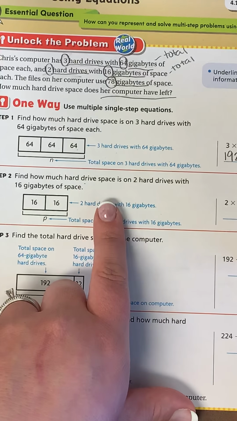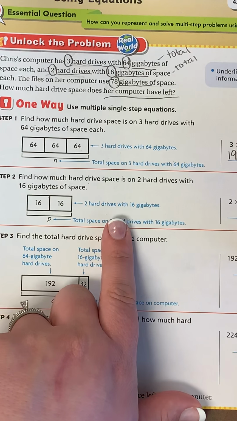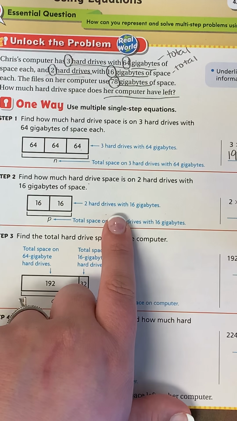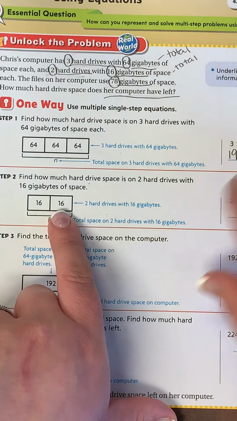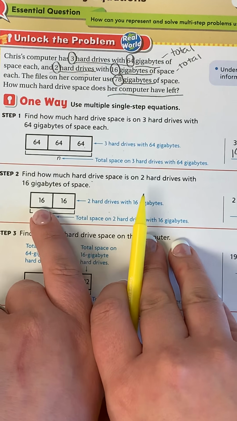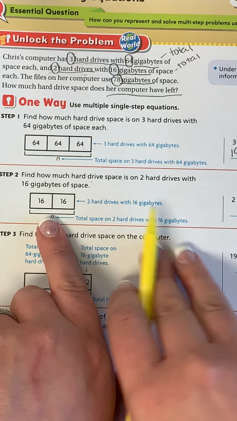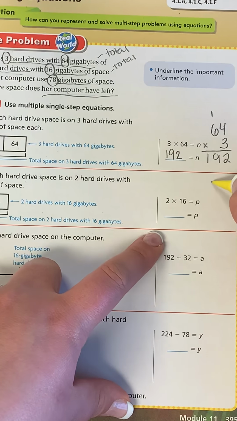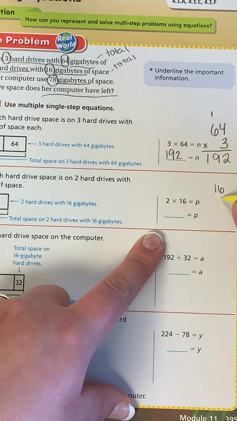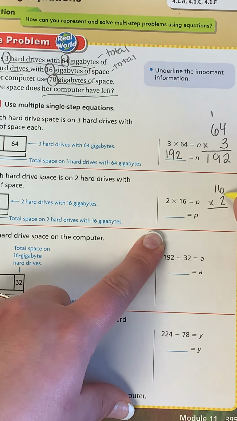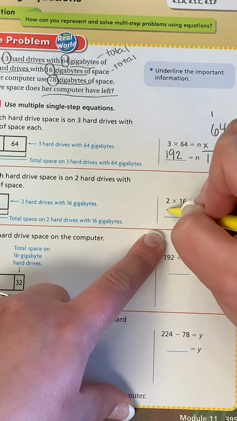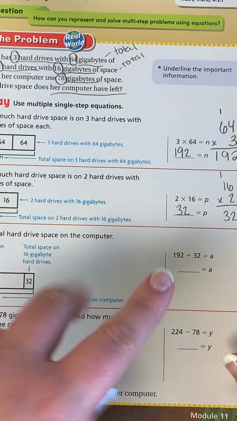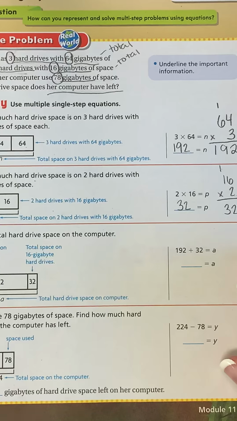We need to find out how much hard drive space is on 2 hard drives with 16 gigabytes of space. Again, it has a beautiful strip diagram here, and then we could do 16 plus 16 or 16 times 2. Let's brush up on those multiplication skills and go ahead and do 16 times 2 over here. 2 times 6 is 12. 2 times 1 is 2, plus 1 is 3. So those other 2 hard drives together have 32 gigabytes of space.